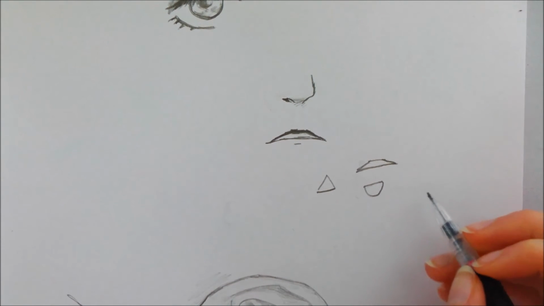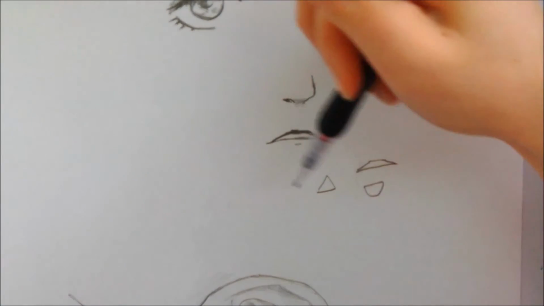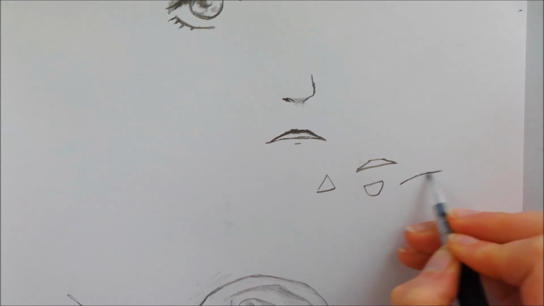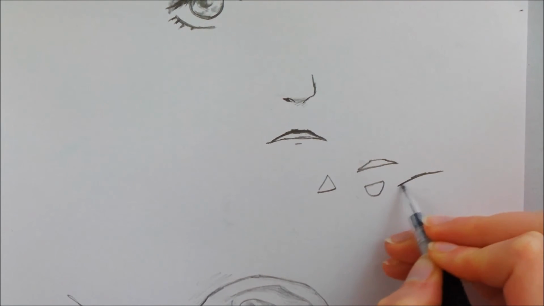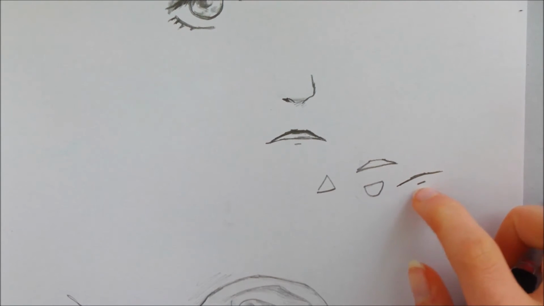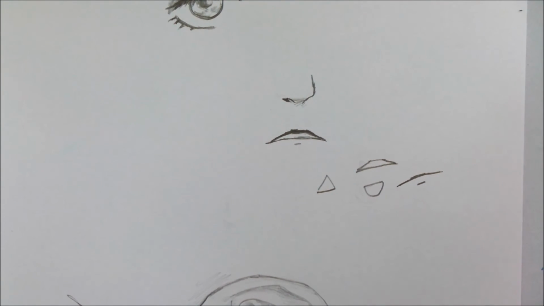Simpler mouth. I'm doing more of a little bit realisticer style. Usually when I draw mouths in my comic book, I draw simple mouths where it's just a top line and then a little bottom line hinting at the bottom lip, because it's really simple and easier to draw multiple times.